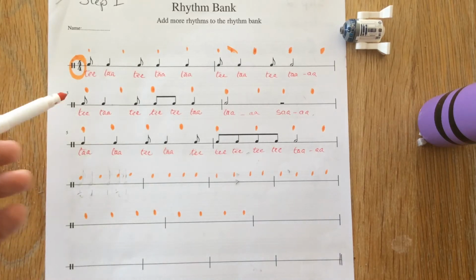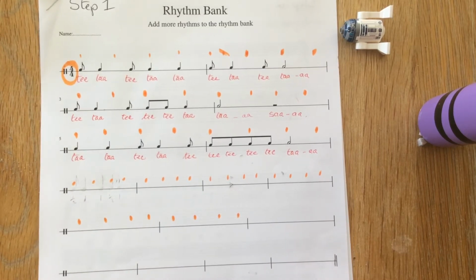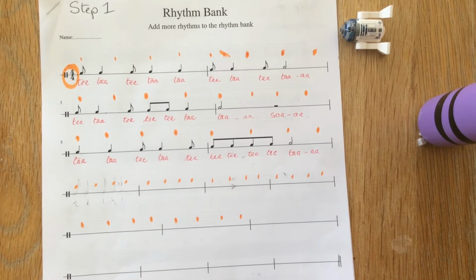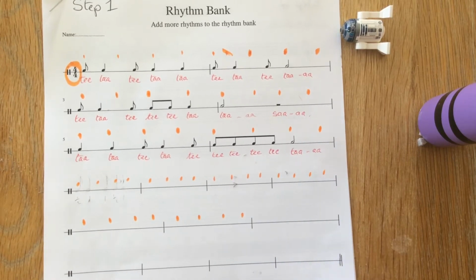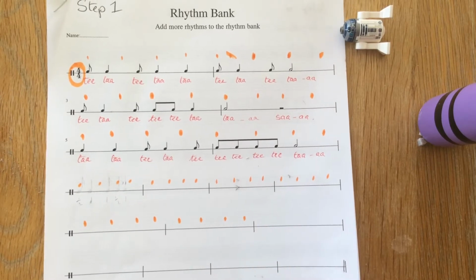Hello everybody, this is the worksheet that we would have done in class, so I'm just going to go through this again and explain it for those who are learning from home at the moment, or if you want to have a little revise over it, it's going to be here for you in a little video, okay?